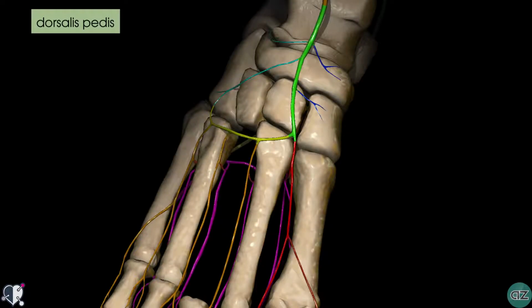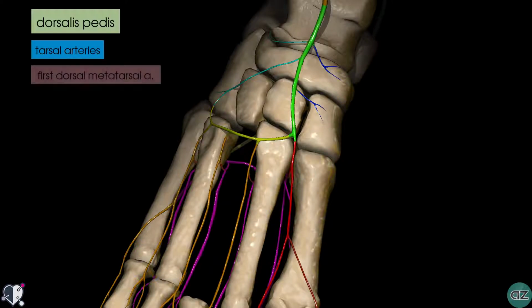Now I've just zoomed in a little bit closer and we can take a look at the branches. So the dorsalis pedis artery gives off tarsal arteries, it gives off the first dorsal metatarsal artery, and it also gives off the arcuate artery.